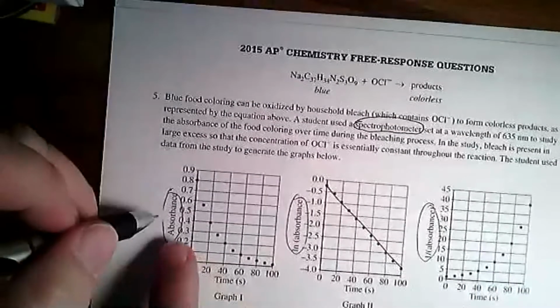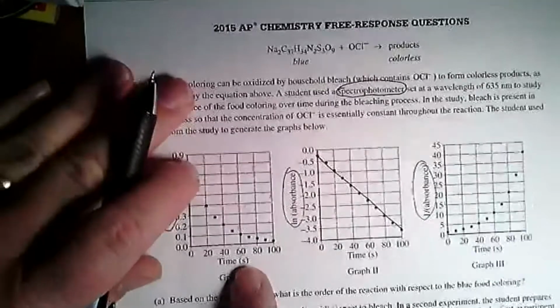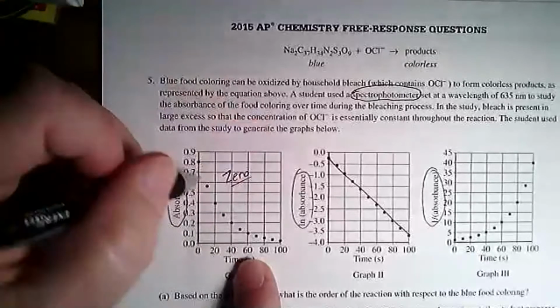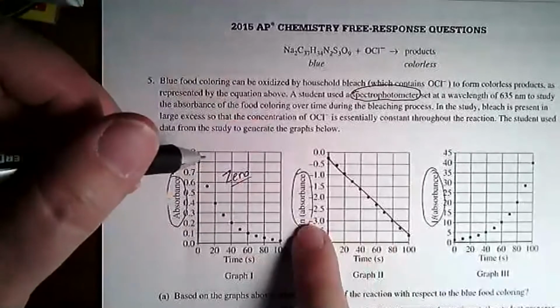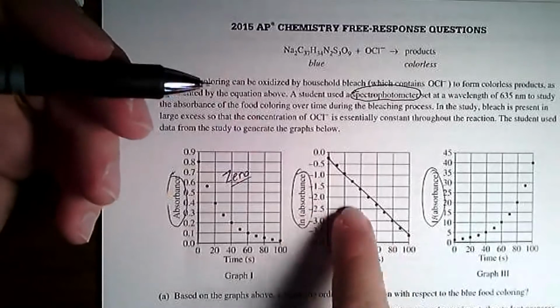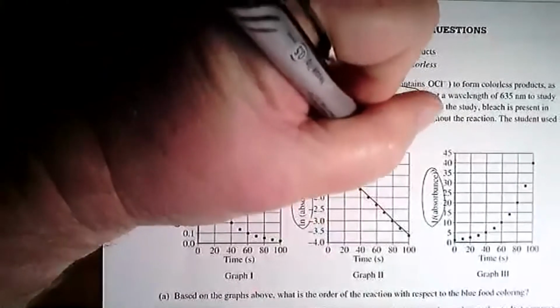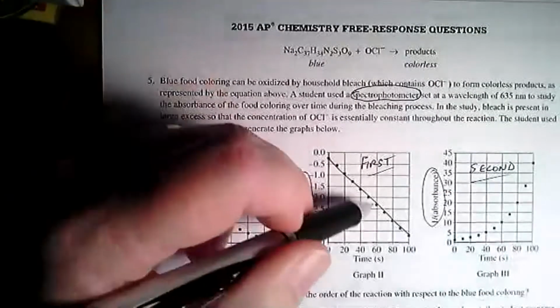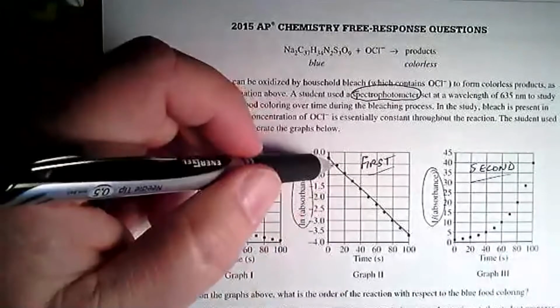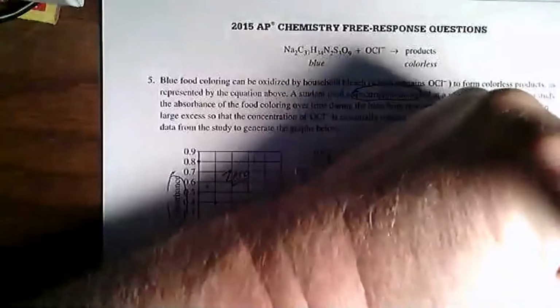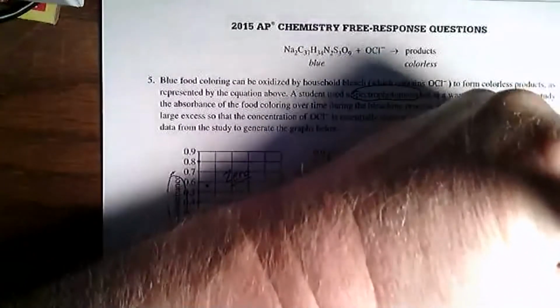Now remember, if the concentration versus time was a straight line, this would have been 0 order. If the ln of the concentration, which again, we're just looking at the absorbance as a stand-in for concentration, was a straight line, this would have been first order. And if this was a straight line, this would be second order. So clearly, because this gave us the straight line, this particular reaction with respect to the blue food coloring is first order.